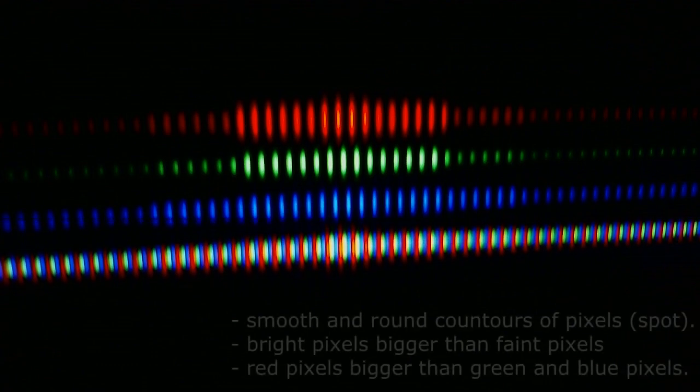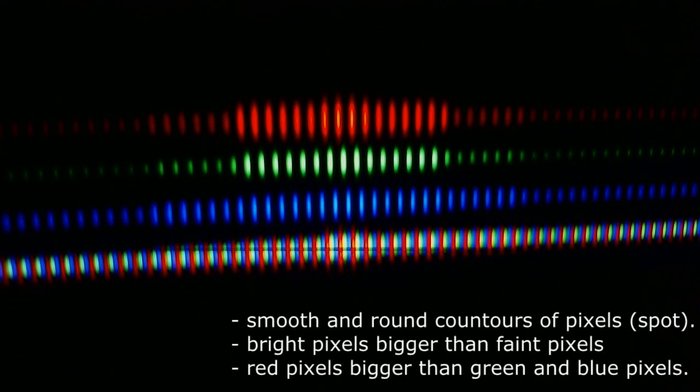You can also see that the reds bleed more than the other colors. The spot is bigger. This is also visible in the white line at the bottom. The red has a bigger height than the green, and even than the blue. The blue is the color that bleeds the least.